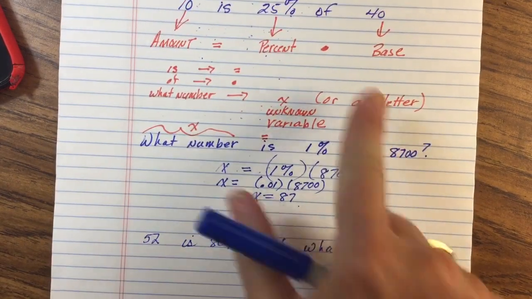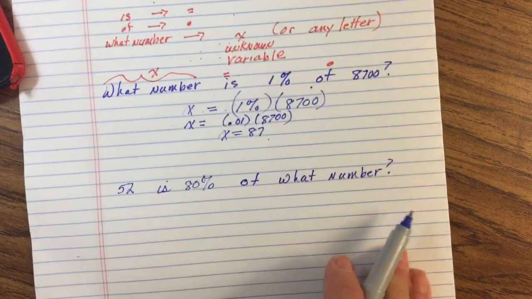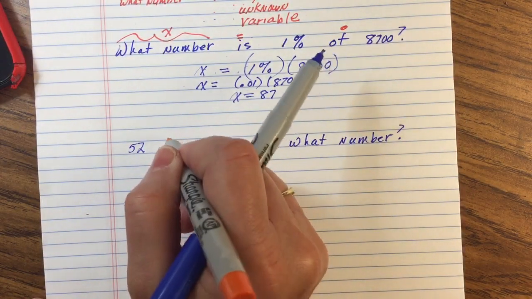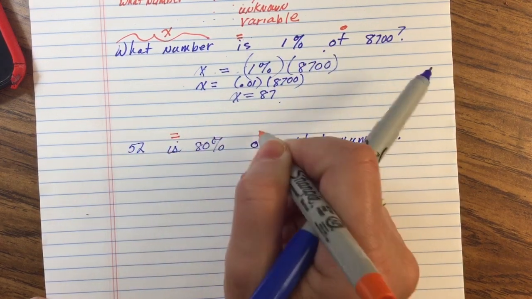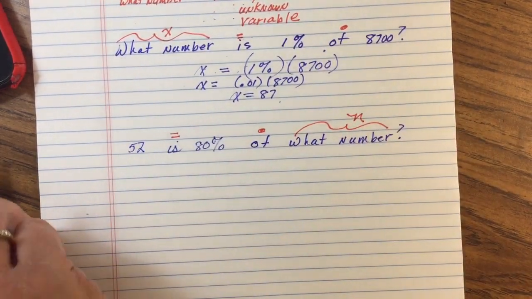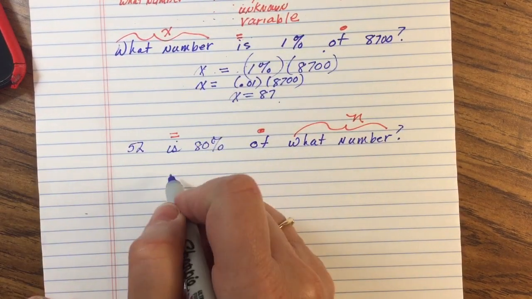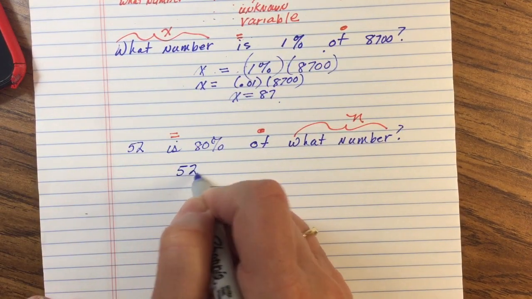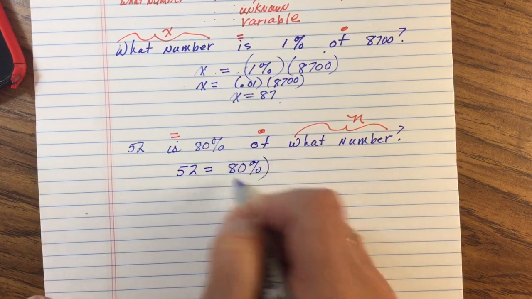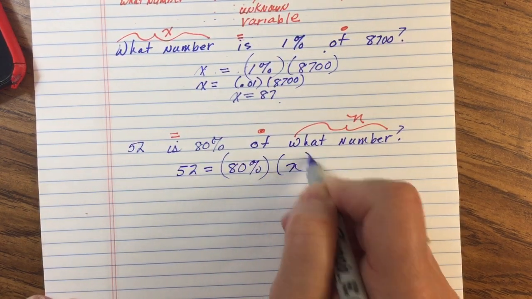Here we're looking to find the base. So let's translate it into an algebraic equation. Is, of, what number? We'll use the letter n here. So here's the equation. 52 equals 80% times n.